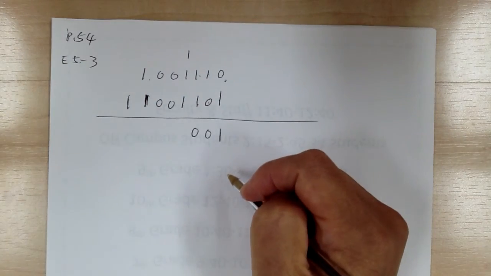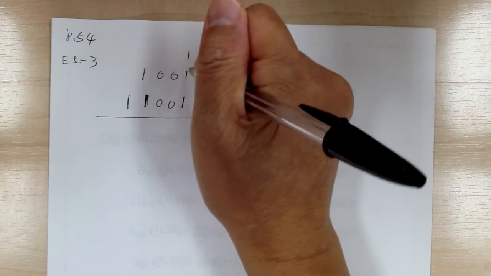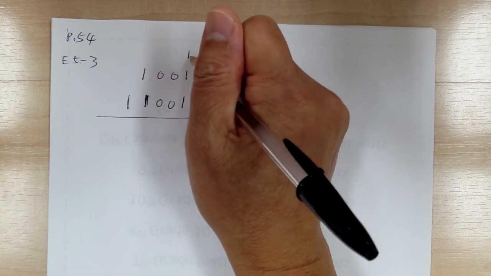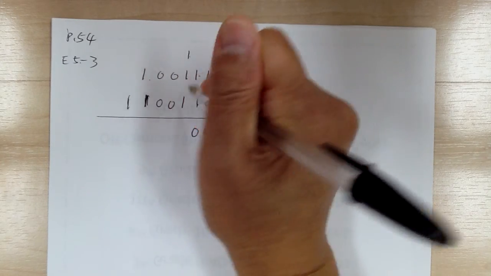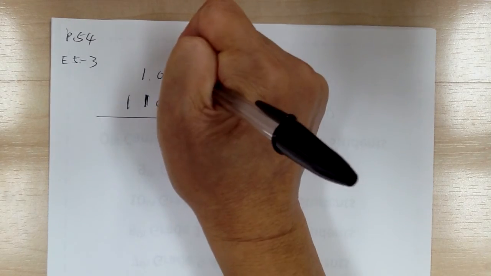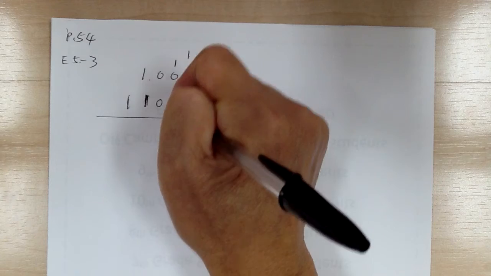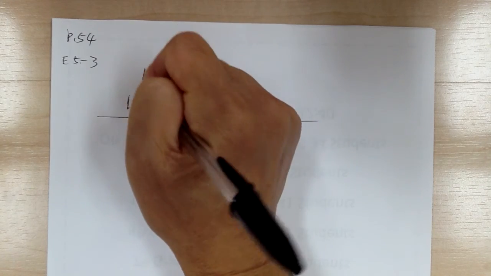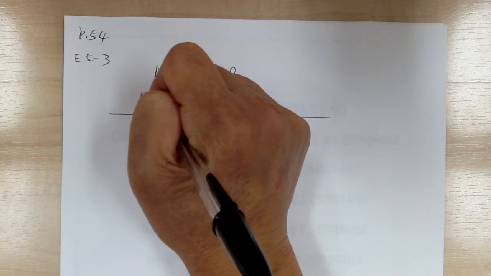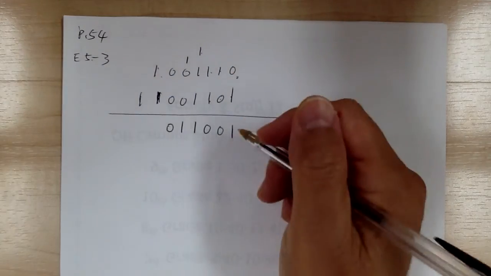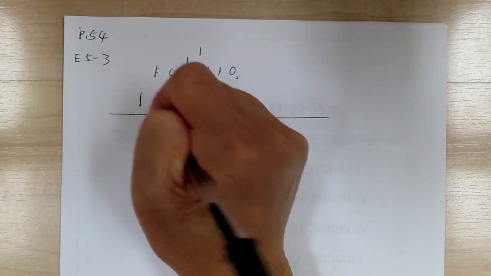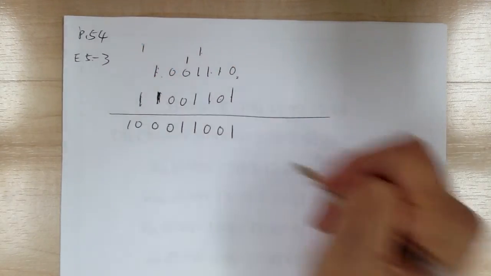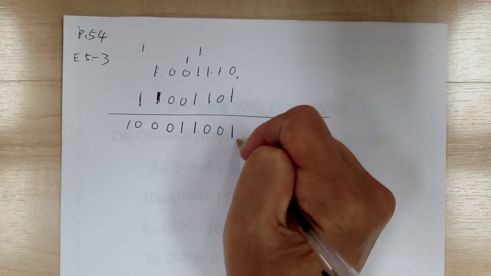So 1 plus 1 is 10, plus 1 is 11, so you write 1, you carry 1. 1 plus 1 is 10, so write 0, carry 1.